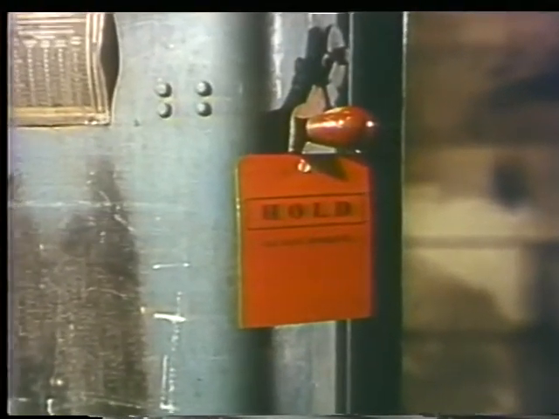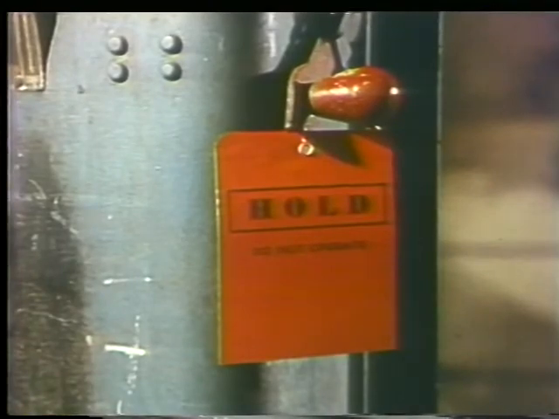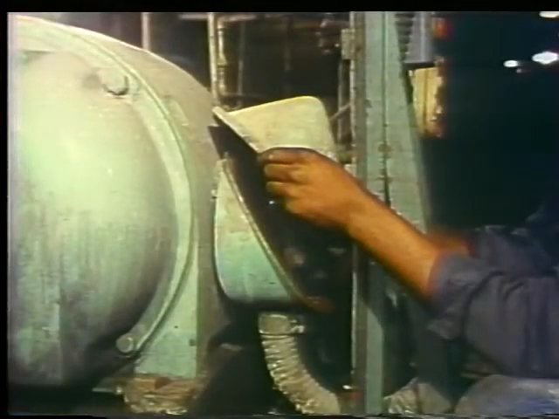Now remember, don't touch the power leads until the power supply has been tagged out and the leads have been grounded. Then the power leads must be disconnected from the power source. Remove the cover to the power leads. After unwrapping the insulation tape which surrounds the leads, unbolt the leads.